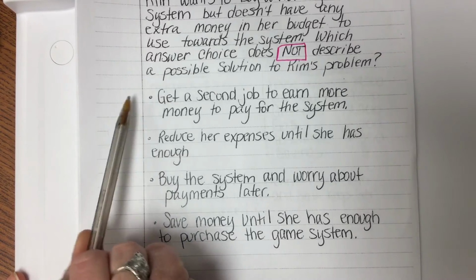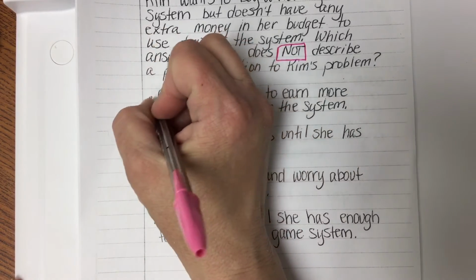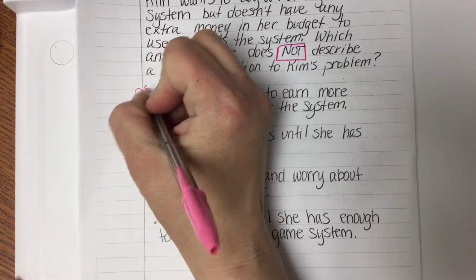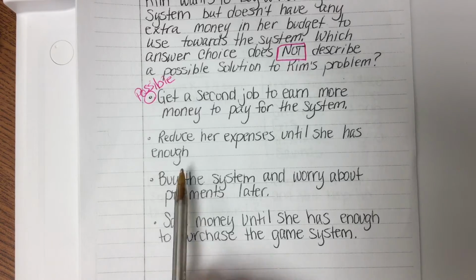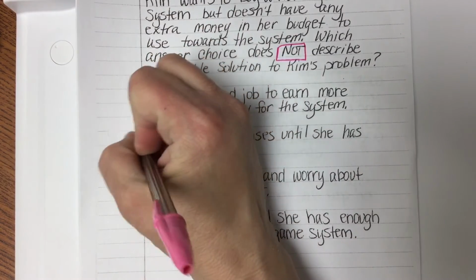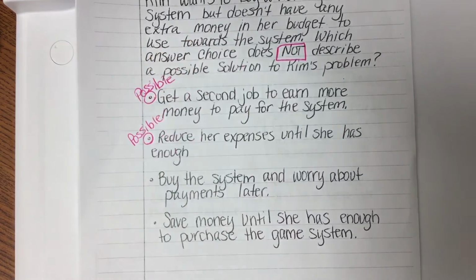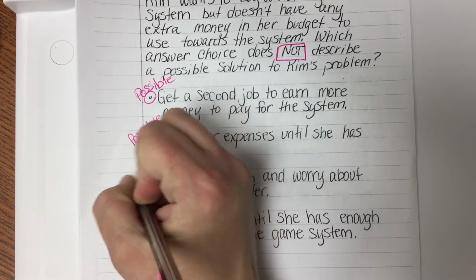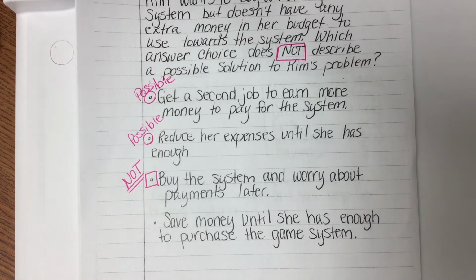Okay, one solution would be to, yes, get a second job to earn more money. It's possible, right? All right, reduce her expenses until she has enough. Okay, that's also possible. Buy the system and worry about the payments later. No. This would be not possible.